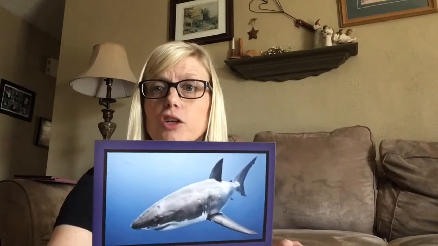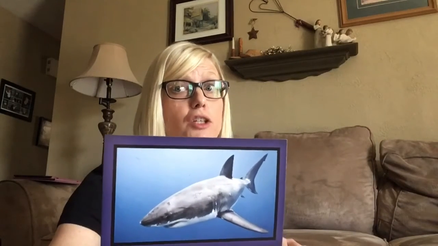Are you ready? Our next picture is a shark. Shark. All right, draw a picture of a shark on your chart. I'm going to put it where I think it goes. Real fast picture of your shark. You don't have to take very long.